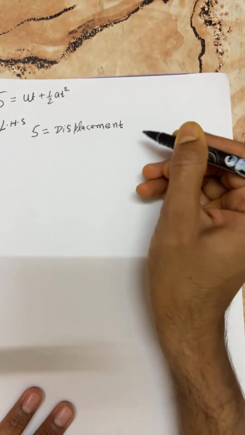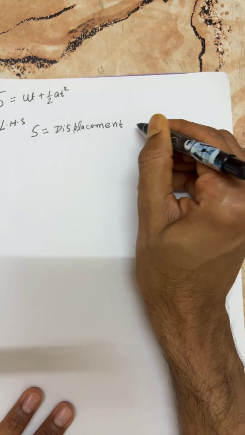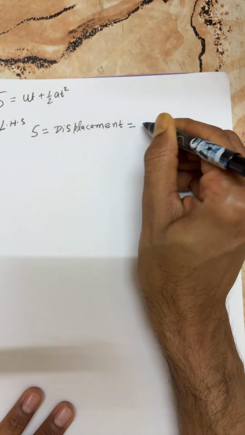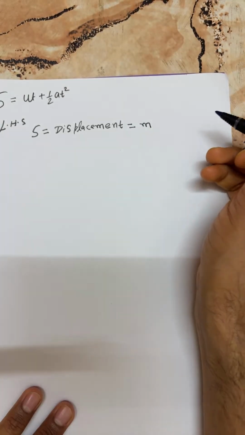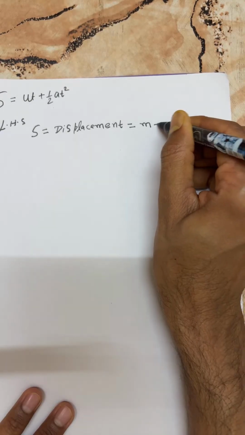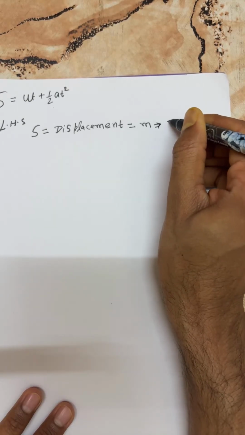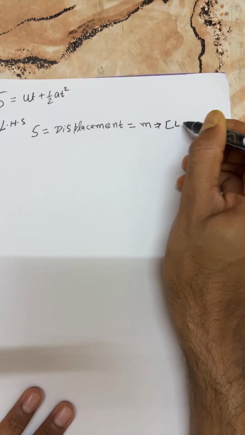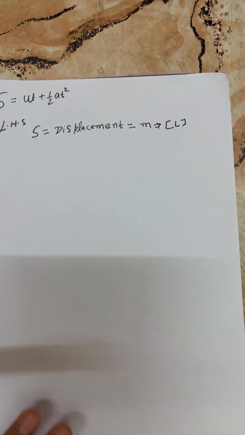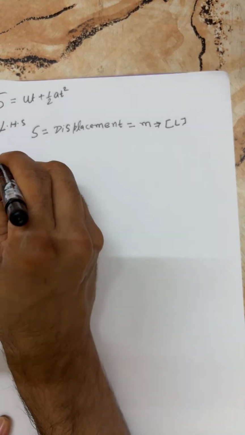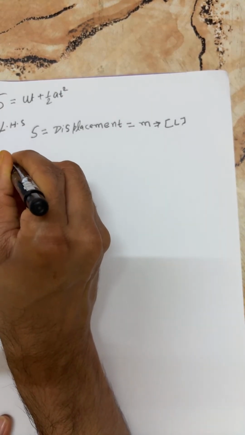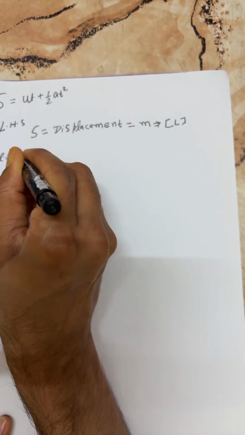S is what? Displacement. So what is the SI unit of displacement? This is meter. What is the dimensional formula? You can say simply, this is L. LHS has been finished. Now, students, I'm going to solve RHS.